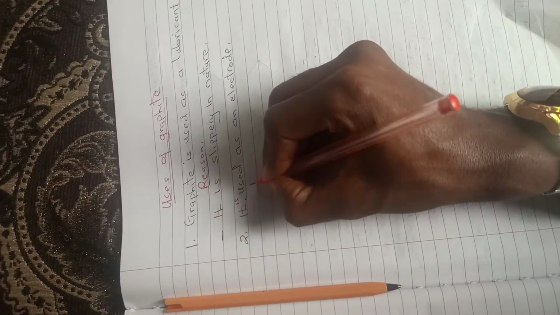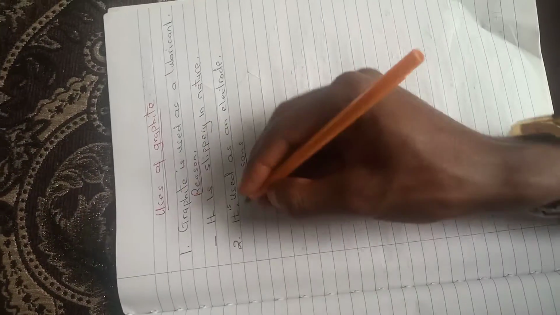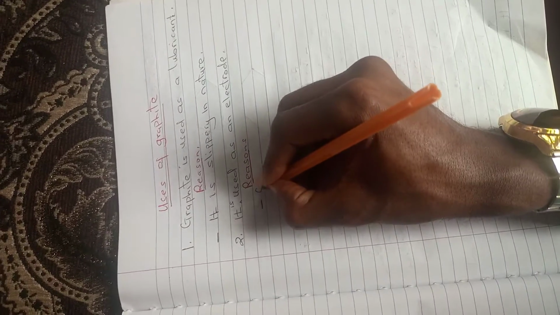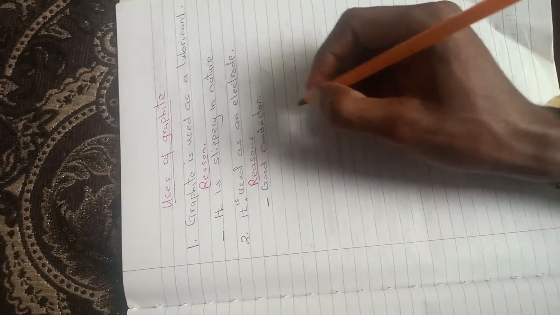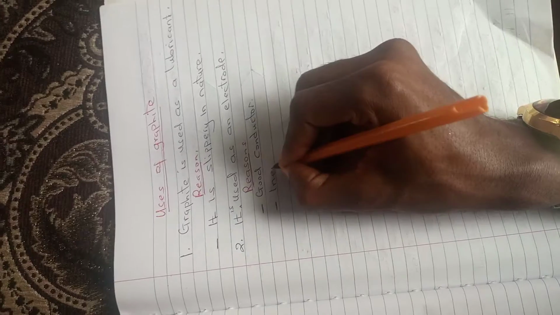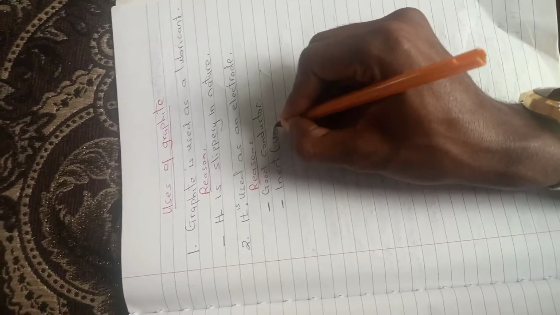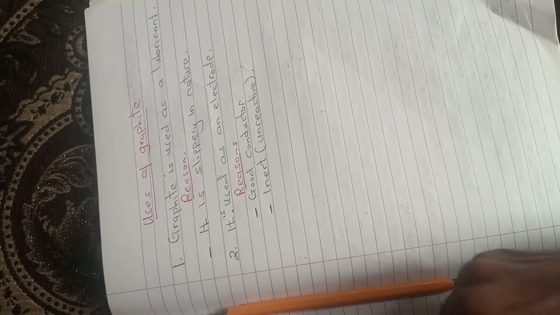Now, what is the reason behind this? The reason as to why graphite is used as an electrode. Number one, graphite is a good conductor. That's why we use it as an electrode. And number two, it is inert. Inert means unreactive. So these are the two reasons. It is inert and it is a good conductor, and because of that, graphite is used as an electrode.